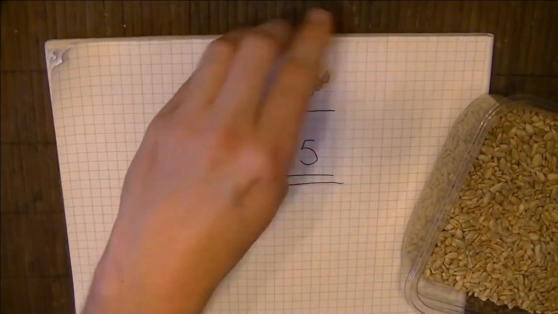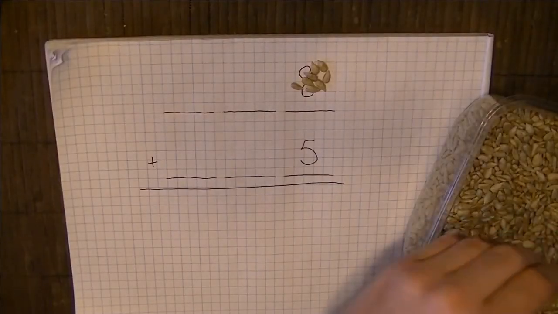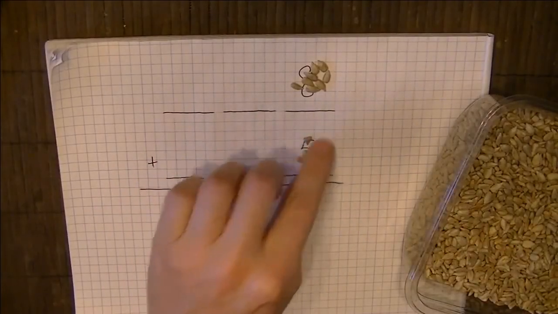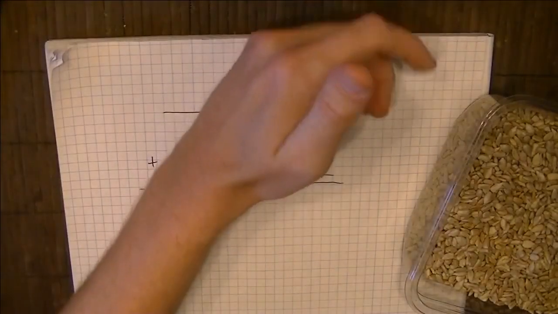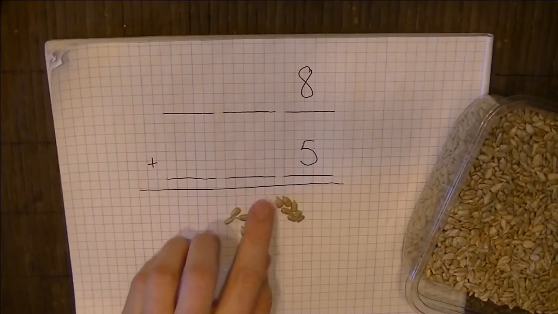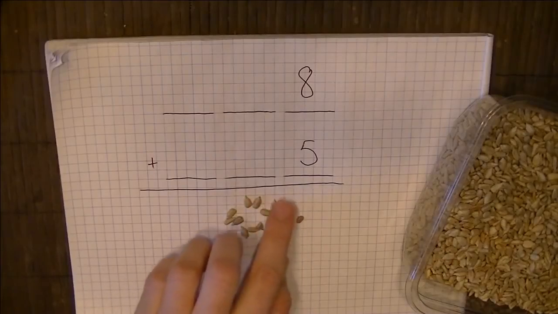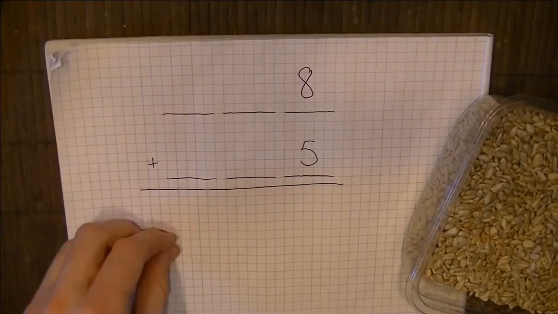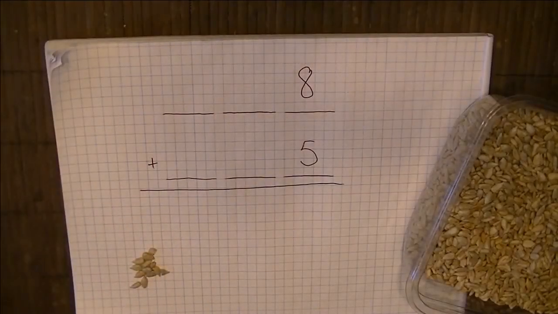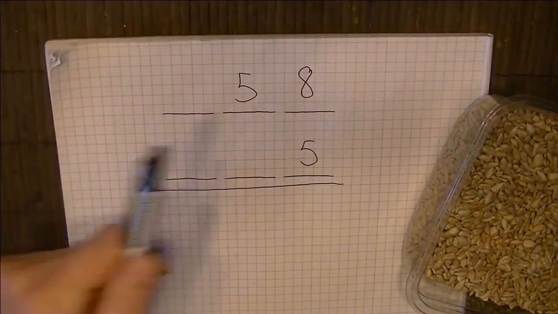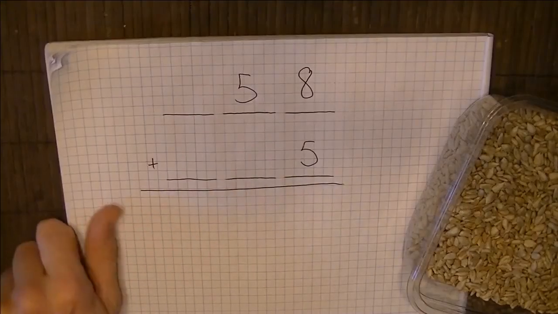So I put 8 sunflower seeds up there, and I put 5 sunflower seeds here, or parts of sunflower seeds, whatever. Then if we add those up, I can just count them up. 1, 2, 3, 4, 5, 6, 7, 8, 9, 10, 11, 12, 13. So 8 plus 5 is 13. No surprises. Okay, good. So now the question is, that's all well and good, but what happens if I have, say, 58 plus 5? Well, I'm glad you asked.